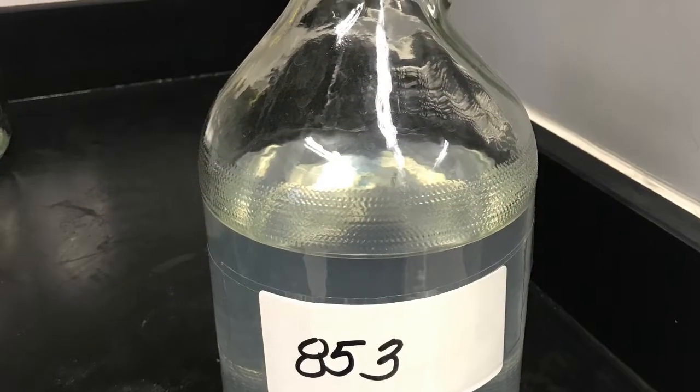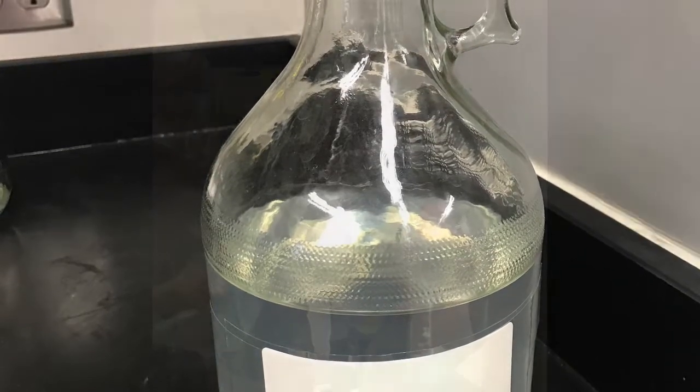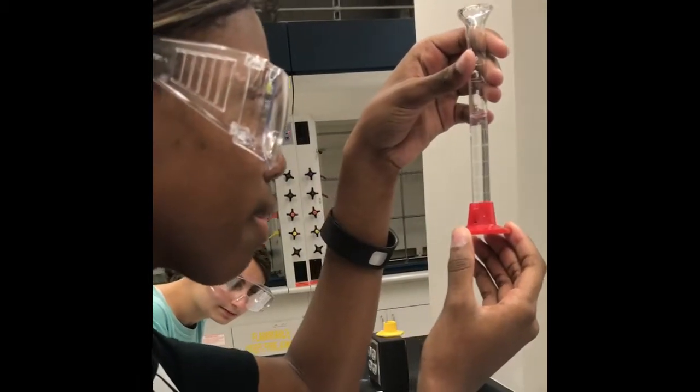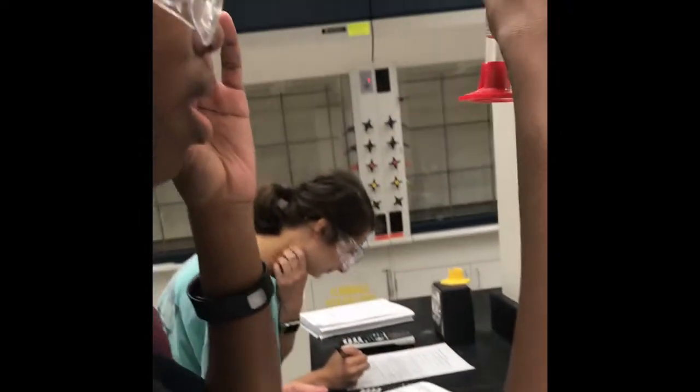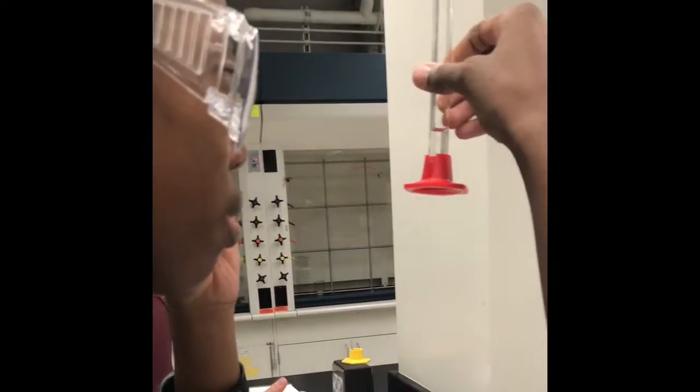We had unknown 853. We repeated the process as in challenges 1 and 2 again with the unknown. We figured out the density was 1.042.